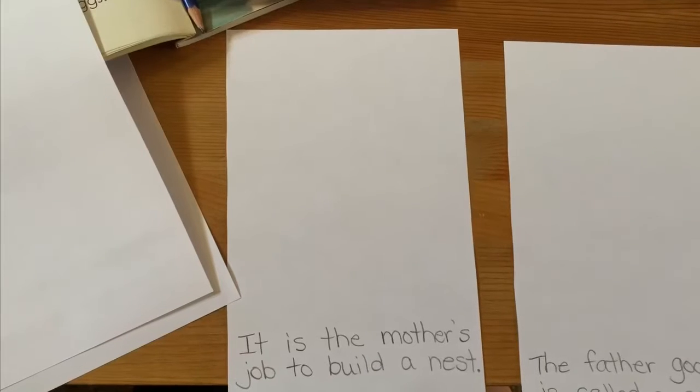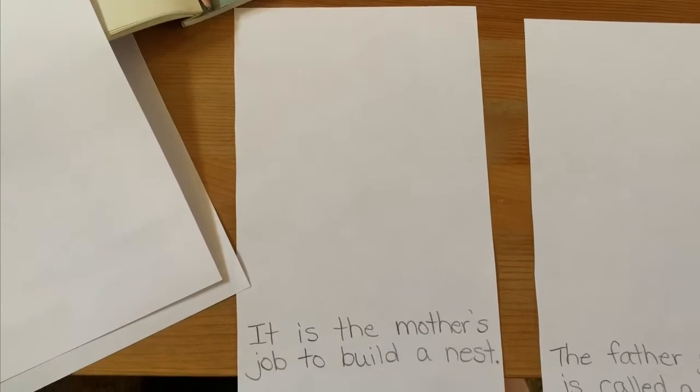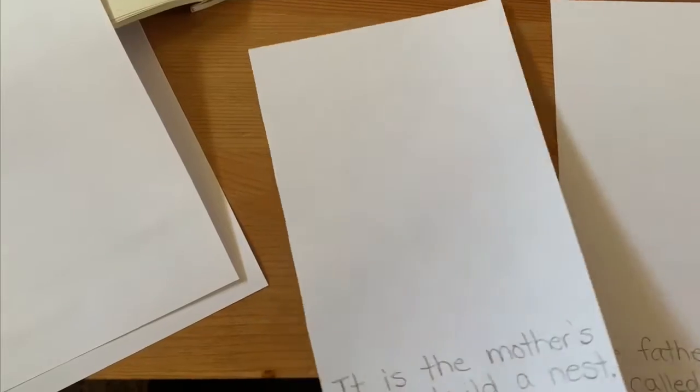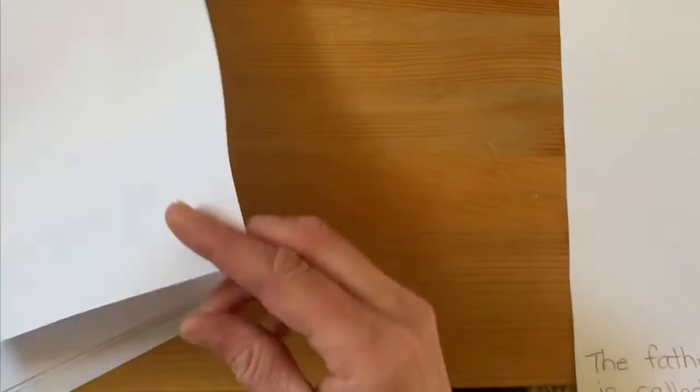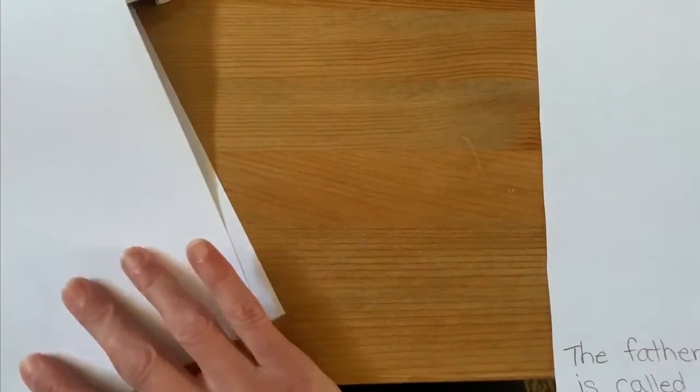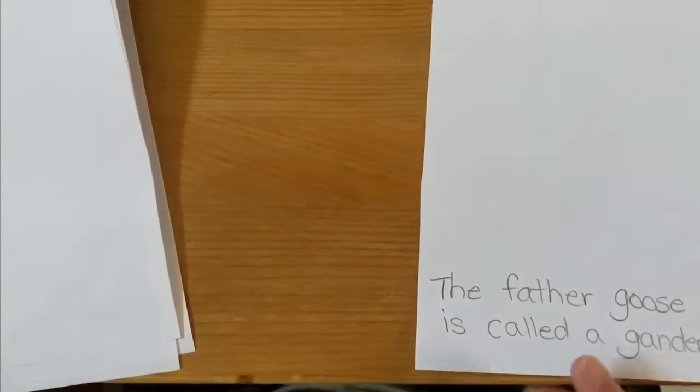So I have a few things that go together. I have 2 about the mother, so I can put those 2 together: about the mother building the nest, and then about her laying eggs. And if she's laying eggs, that would make sense that I would put the one about the egg tooth and what a baby goose is called together after that. And then that would leave that the father goose is called a gander. I could put that one next, and then that Canada geese eat corn for a treat. So you can try and get yours in order so that they make sense.